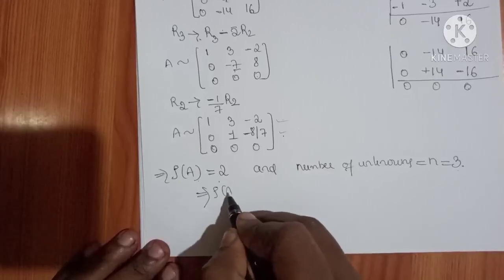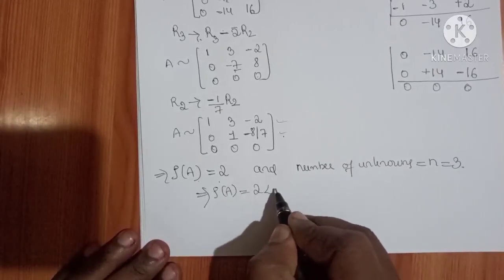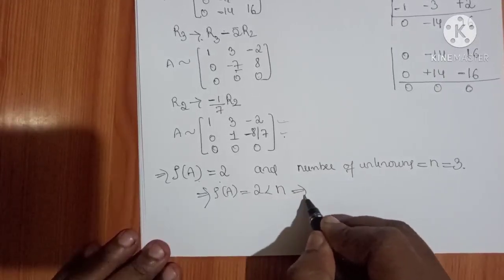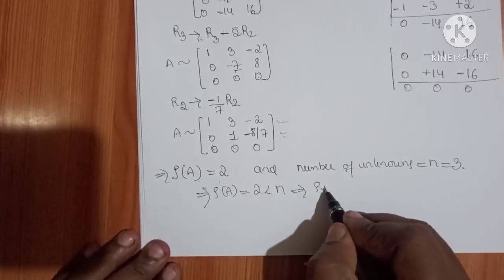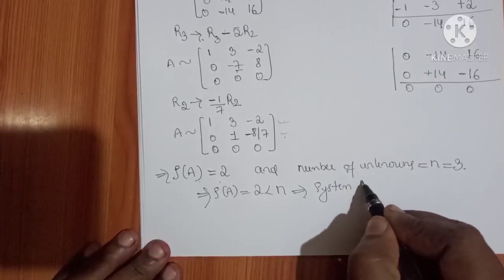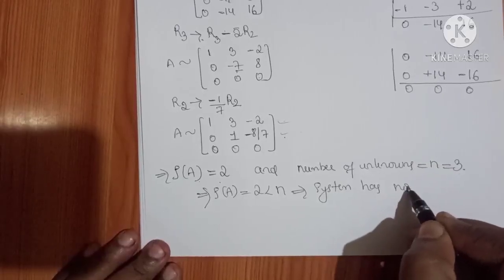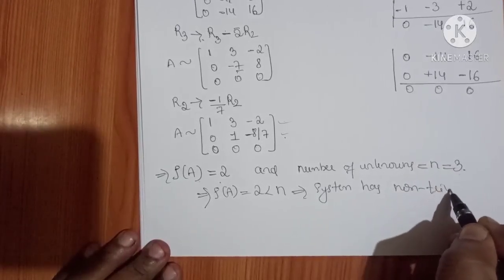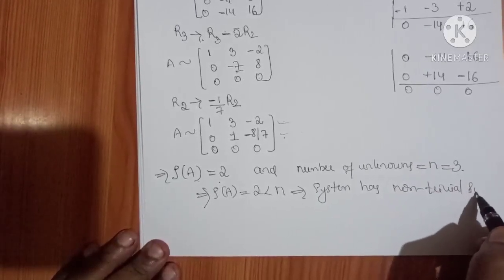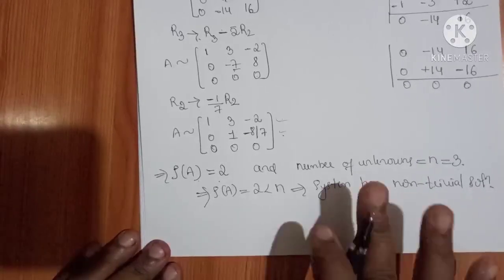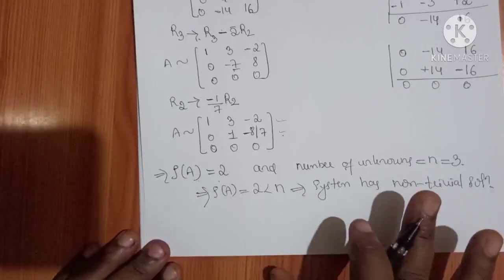Therefore we can say that the system has a non-trivial solution. So next we have to find that non-trivial solution.